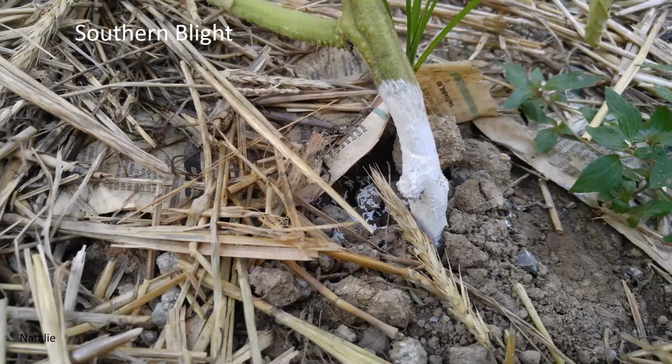Southern blight. This is one that we're talking about in tomatoes. We see it a lot in tomatoes, but it has a huge host of plants that it will affect. On this one, you'll see a white stem.